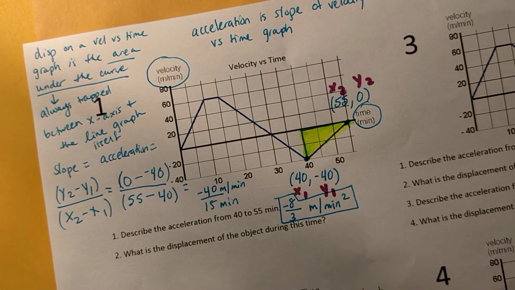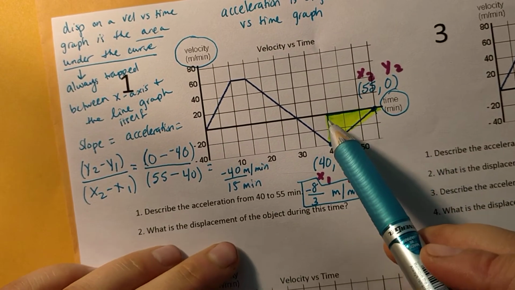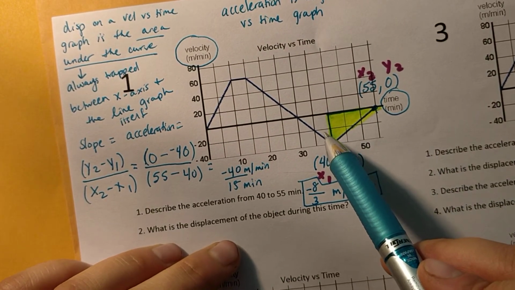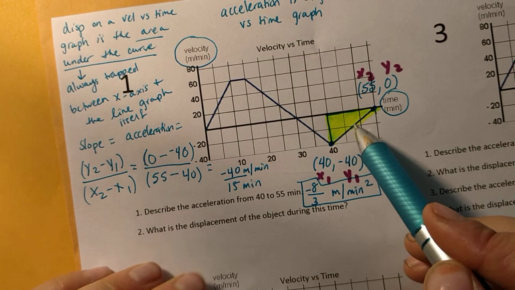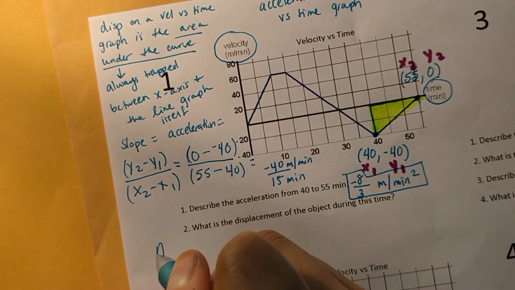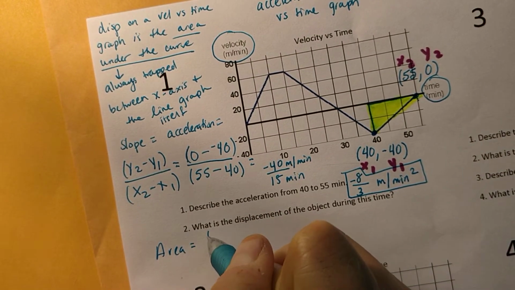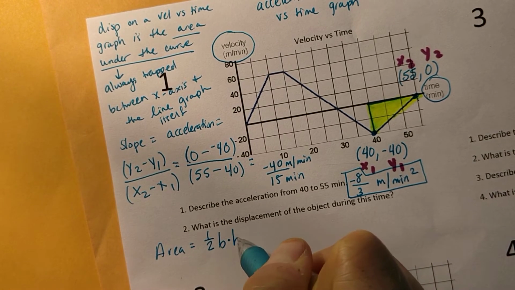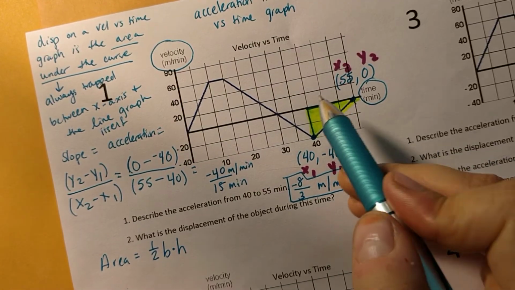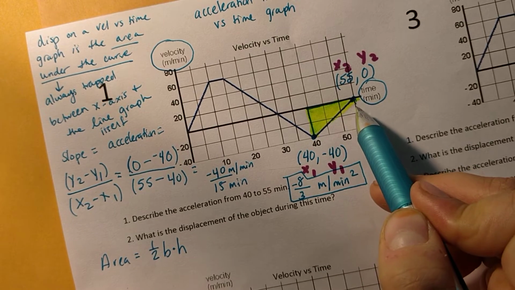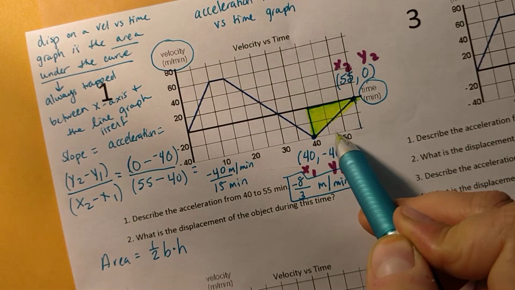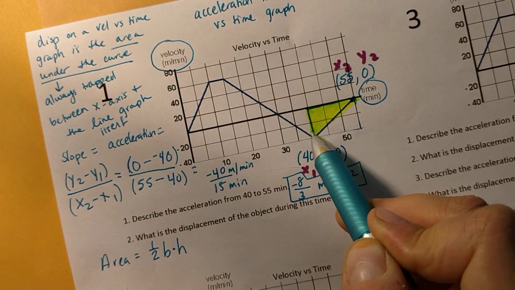And this is a triangle. We're going to be dealing with very easy shapes, just triangles and rectangles. The area for a triangle equals 1/2 base times height. If this was a full rectangle, it would be base times height, length times width. But in this case, I have half of that.